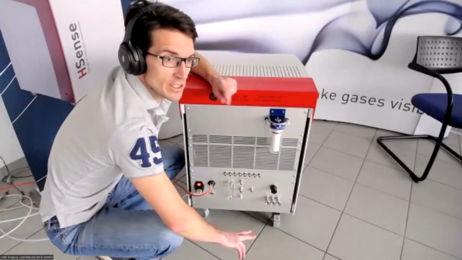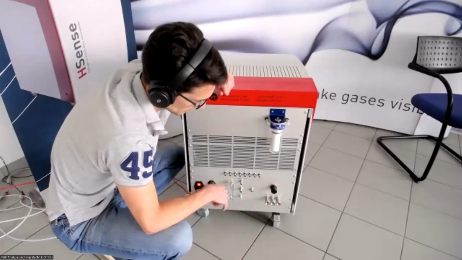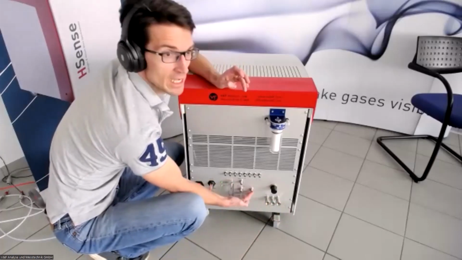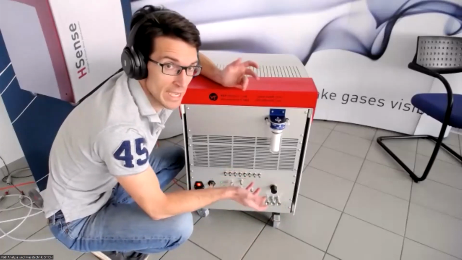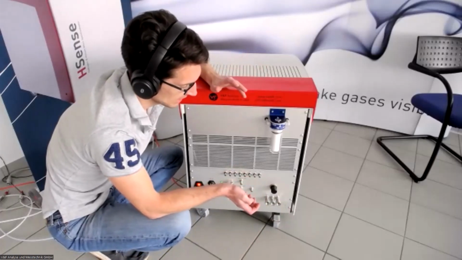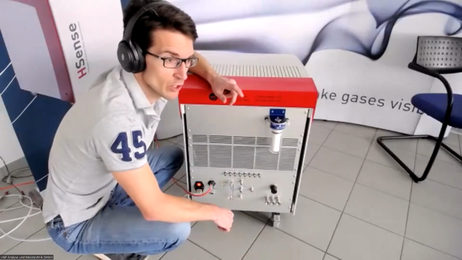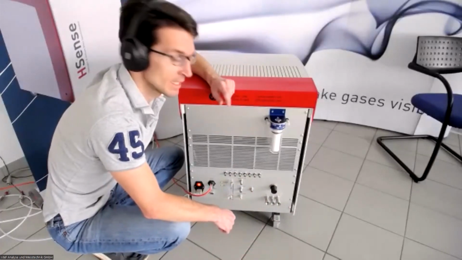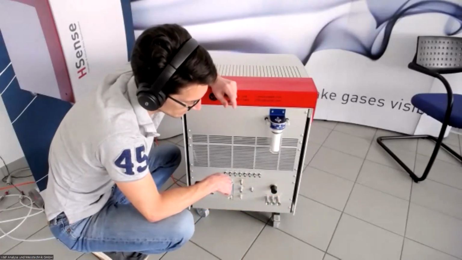Then the last connectors that we have here are the calibration gas inlets. You will usually have your sample gas port connected to your measurement cell, or to your engine, or to your fuel cell. So you need some way to provide the calibration gases without always having to remove the probe from your measurement point. And that's why we have here on the HSense 3 calibration gas inlets.